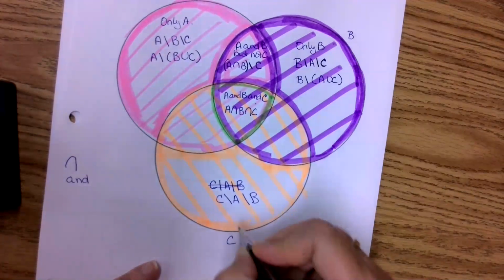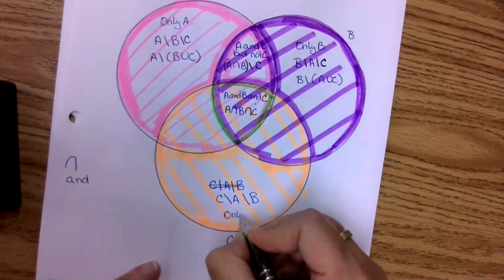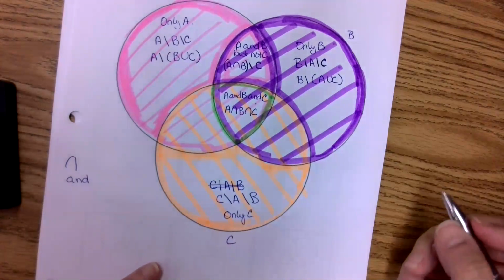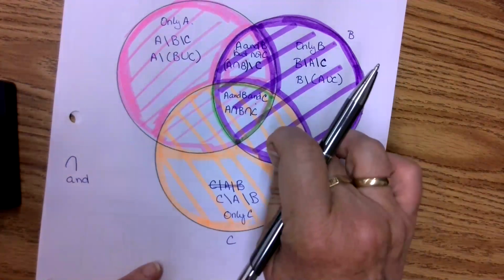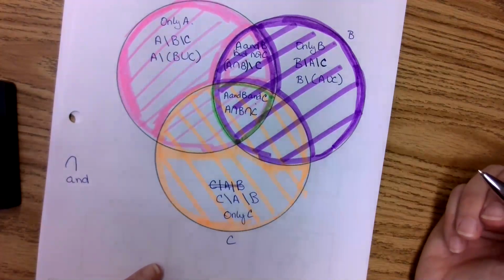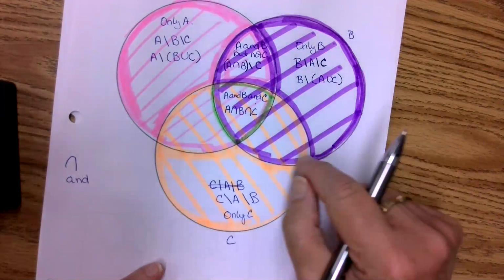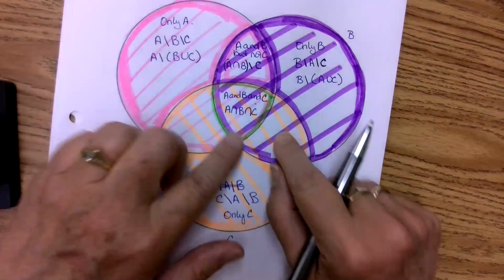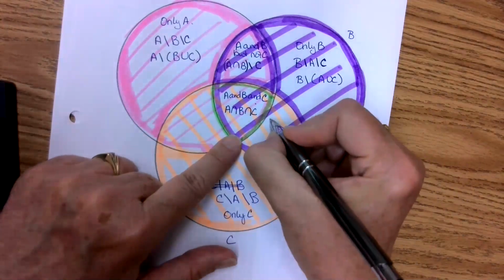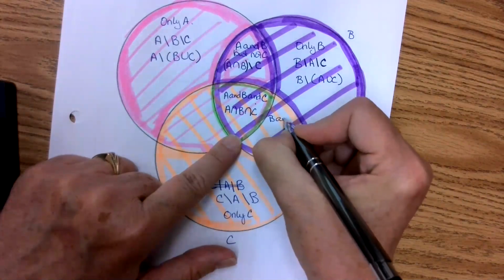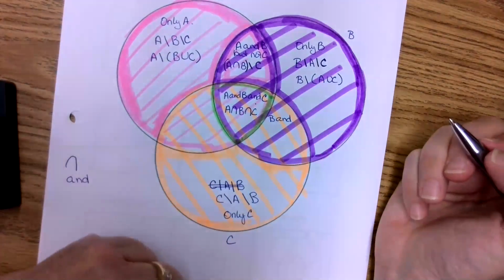Only B, and this part is only C. So now we've just got these two left. So this section over here is B, and what other one?